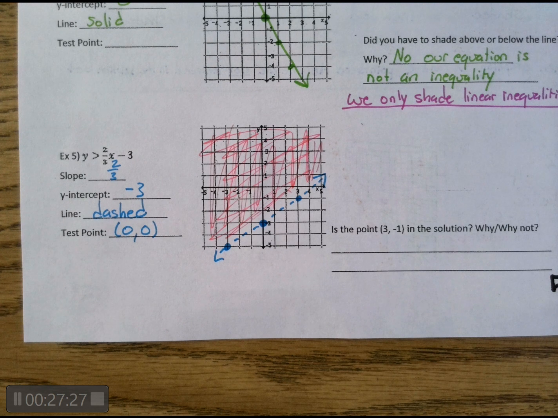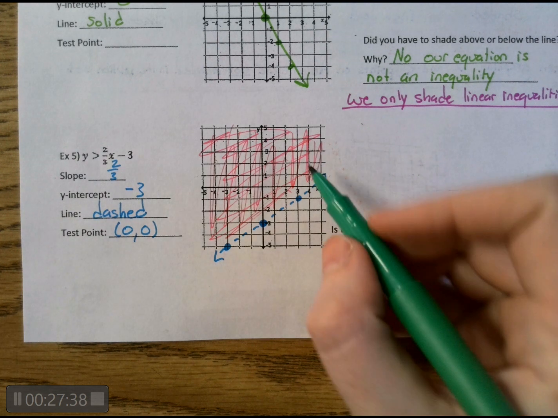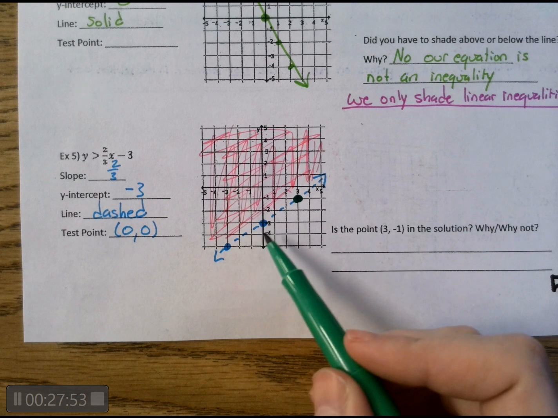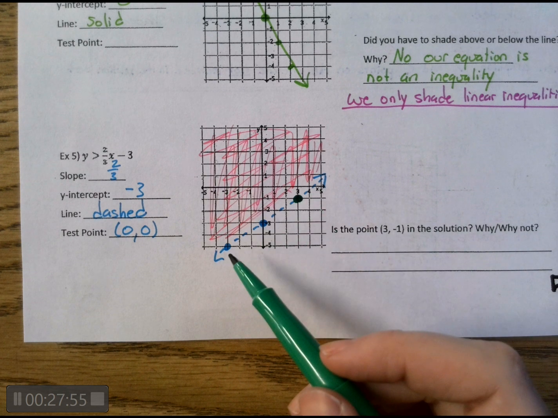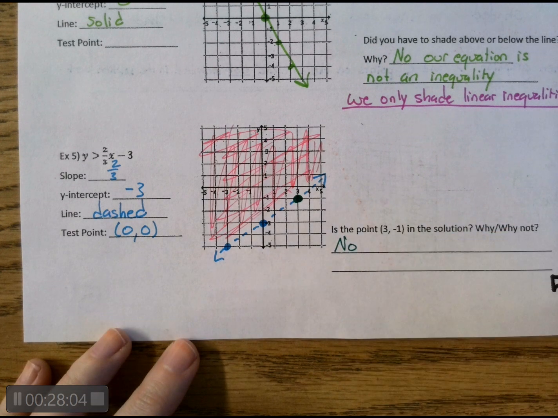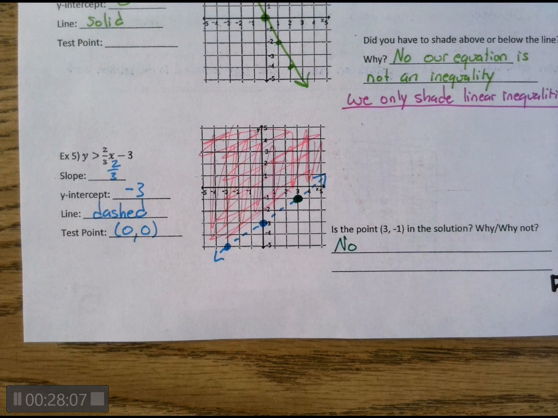Yay. All right, now we have to look at our test point. Sorry, is the point 3, negative 1 in our solution? So go to 3, negative 1, and that's right here. Okay? So is this in our solution? It's on the line, yes, but remember, it's a dashed line. And we have to think of our dashed lines as an open circle. Are open circles included? No. So this is not in the solution because we have a dashed line.